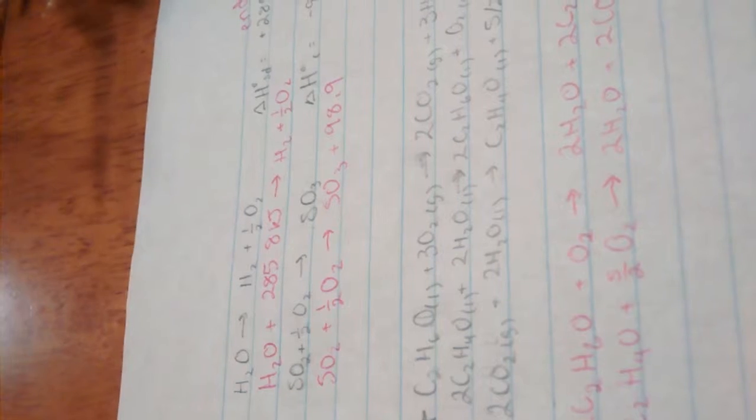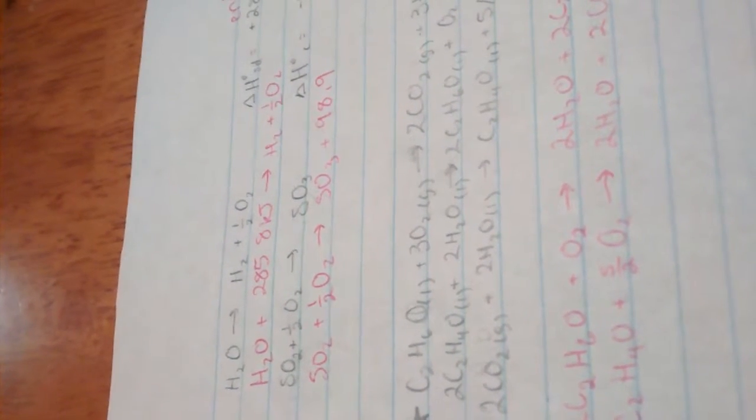It's a little cheesy, but so in this case, 98.9 will just continue the original equation, but just on the right side. And in an exothermic reaction, the reactants have more energy than the products. So, yeah, that's how you'd write it.